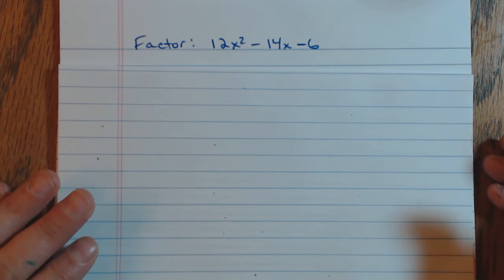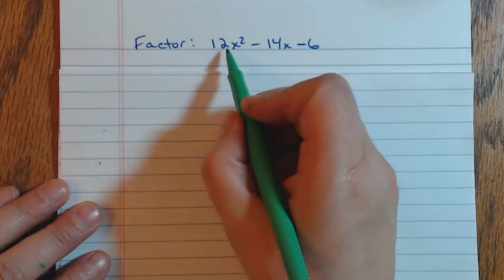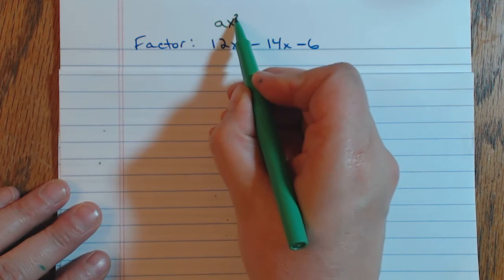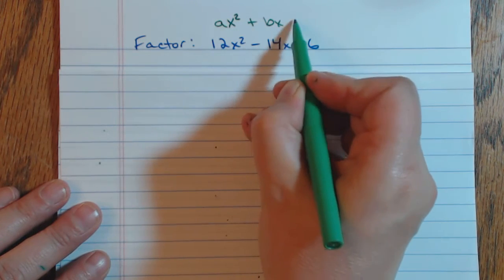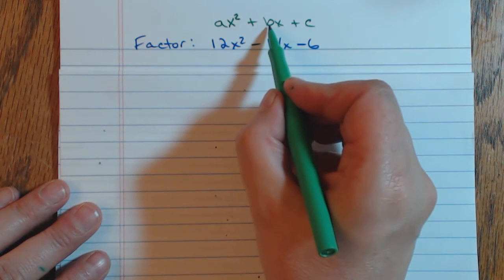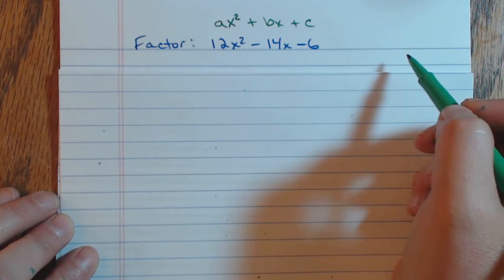In this video, we're going to do another example of factoring using the AC grouping method. So again, when I have a trinomial, I could put a general form, which would be ax squared plus bx plus c, where a is the coefficient of the squared term, b is the coefficient of the x to the first power, and c is the constant term.